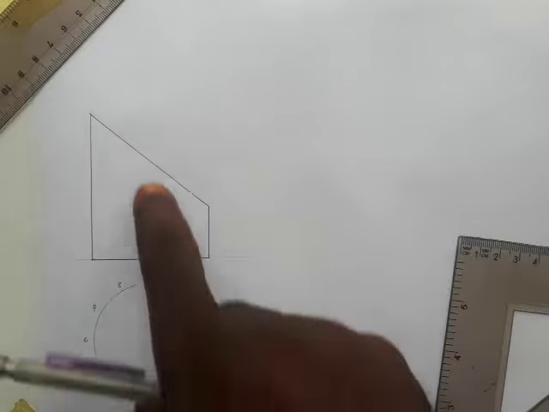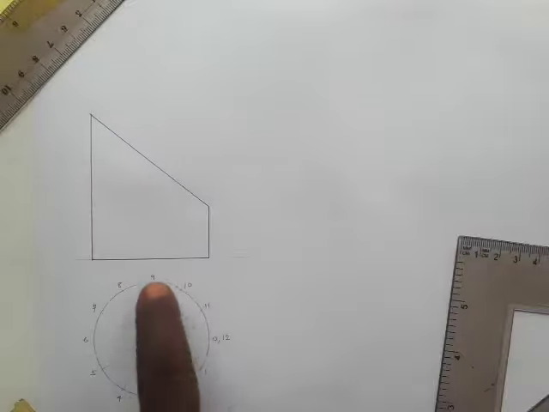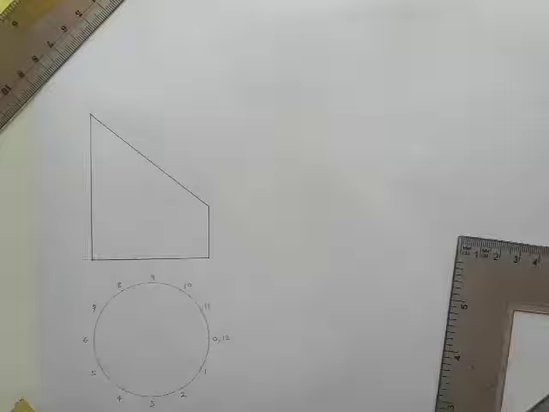Now remember, the elevation is thick line. The plan, the circle itself, is thick line, but every other line you see there are thin lines because they are actually construction lines. All right, now, so here we have it.